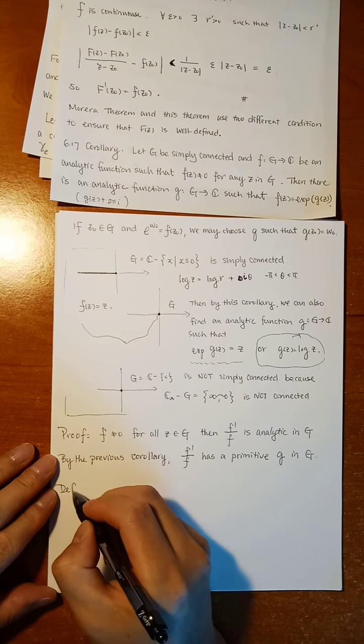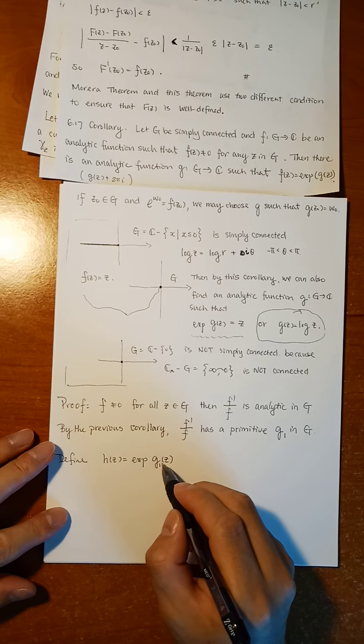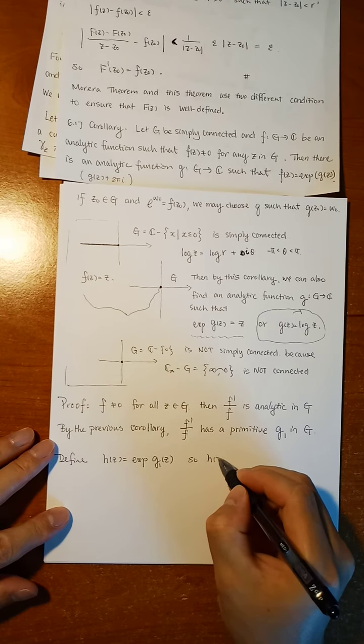Okay. A primitive, so you can add any constant, whatever constant; we never say the other stuff, we just pick one. So you have a composition of an exponential function with an analytic function, so h of z is analytic.